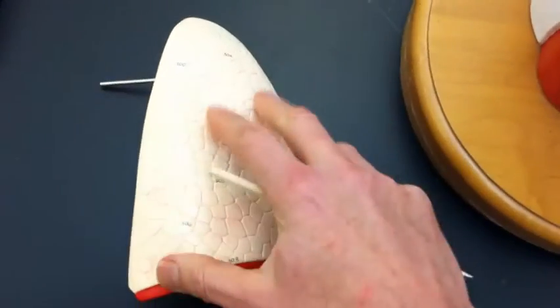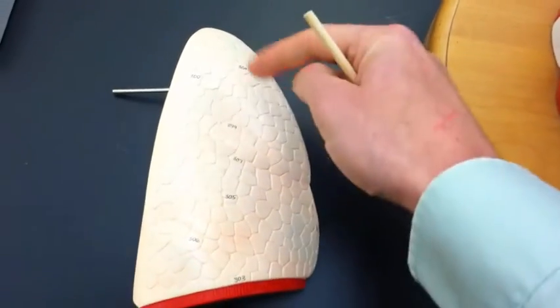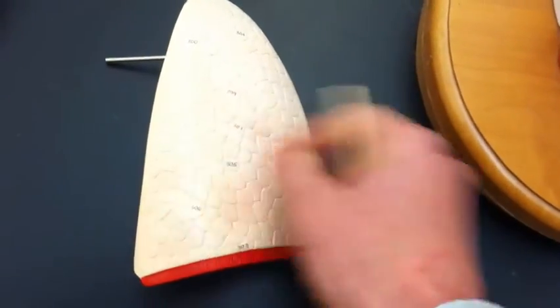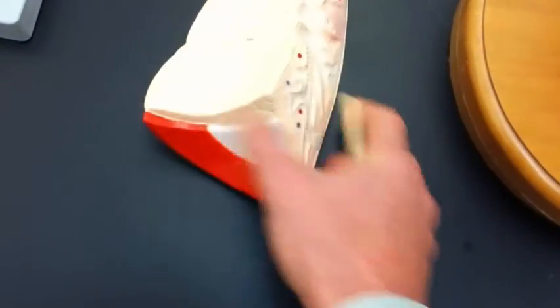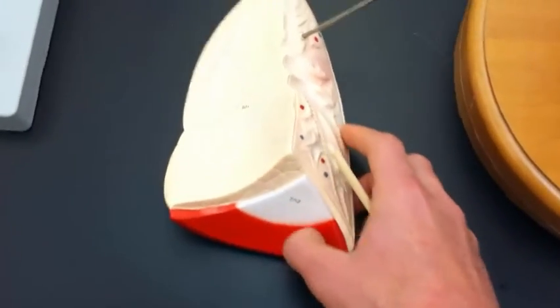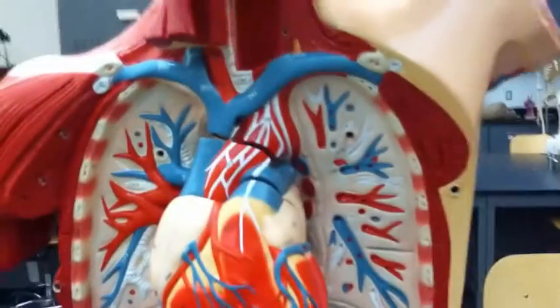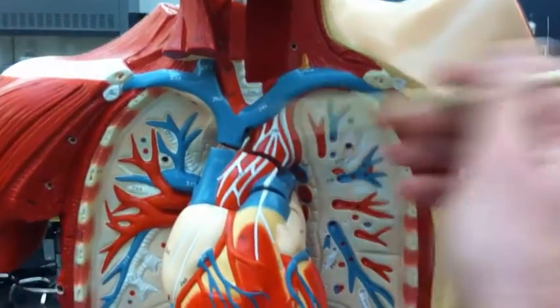If I pull this out, put it on the bench, again you should be able to recognize that this is right lung because it has those 1, 2, 3 lobes, and it lacks a cardiac notch. And then on the back again we see a bit of the diaphragm on this right lung from this torso model.